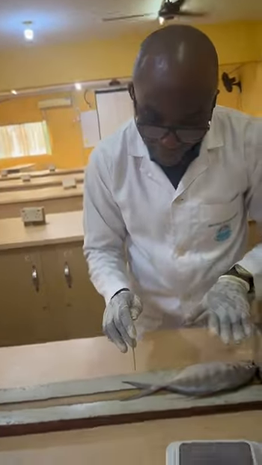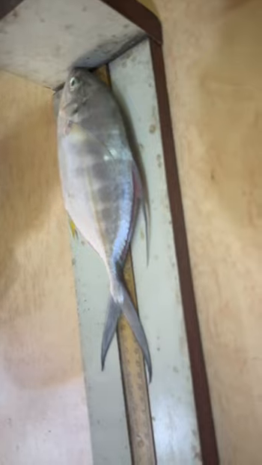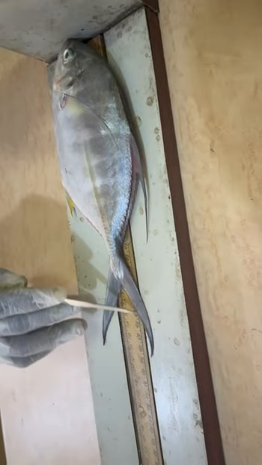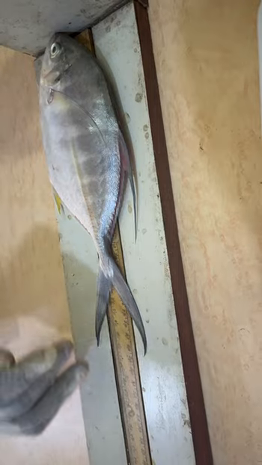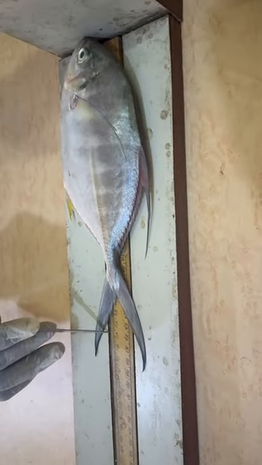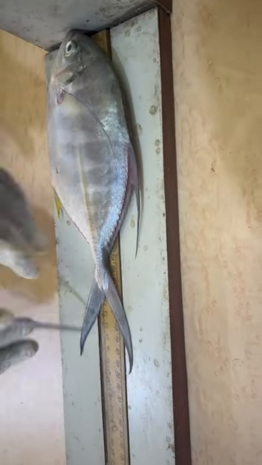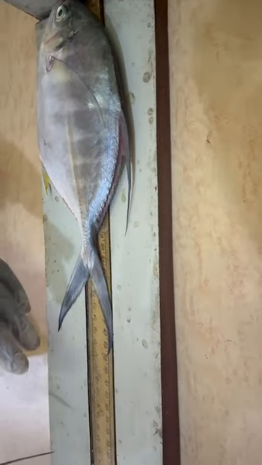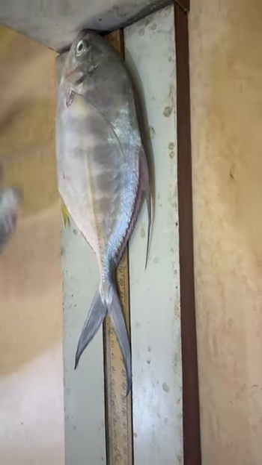So now fork length. Not all fishes have fork length. For fishes that have fork length, look at it. This particular fish has a fork tail. Not all fishes have a fork tail. The fork tail is a kind of V-shaped tail fin. It may not be totally V, it may be U, but it is forked, it is indented. So that's the fork, the indentation.